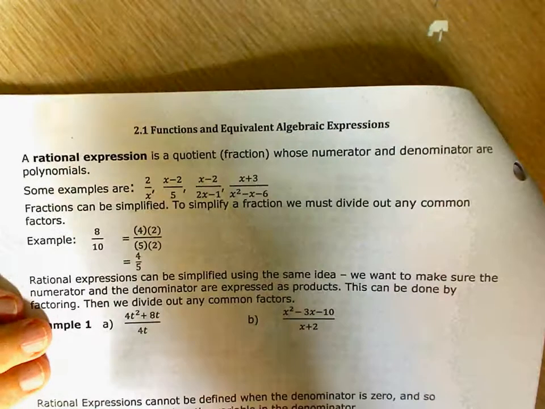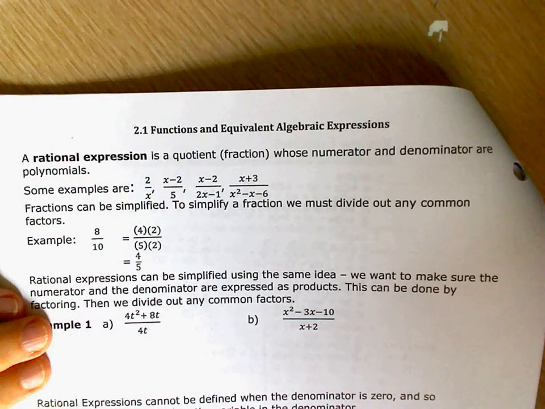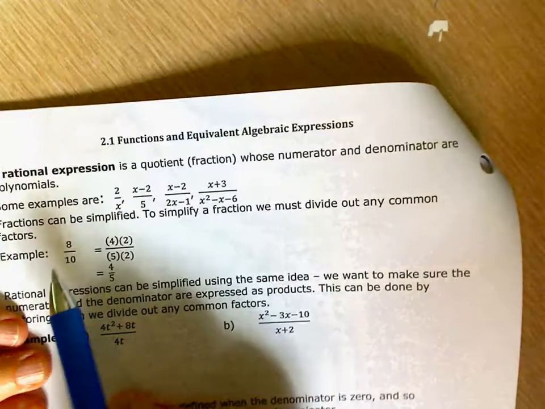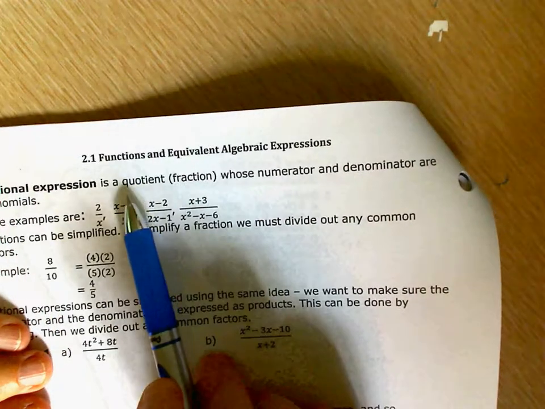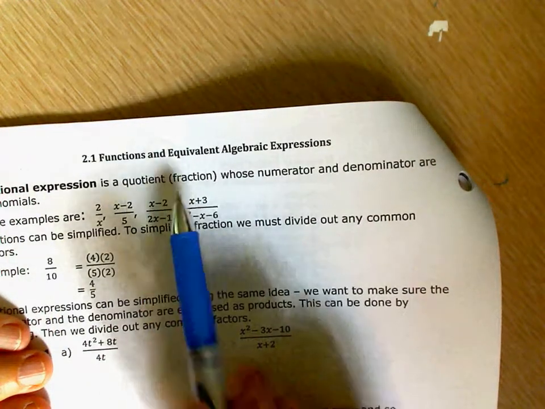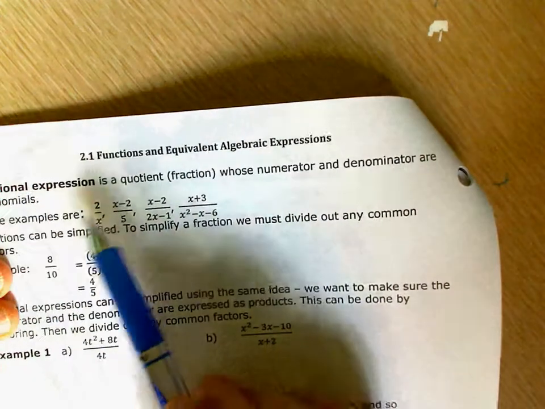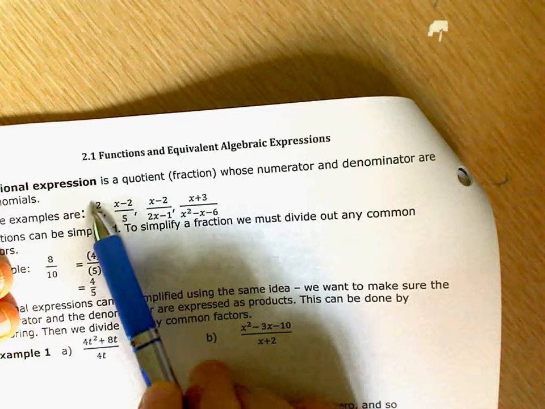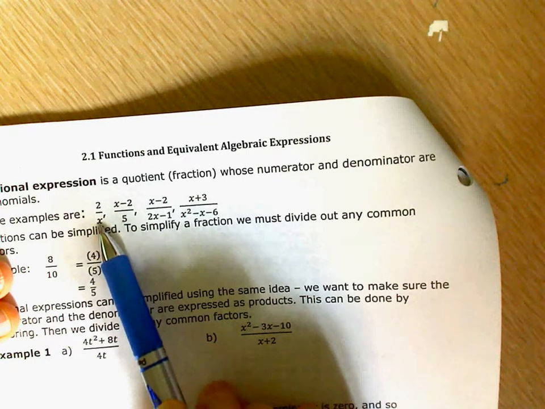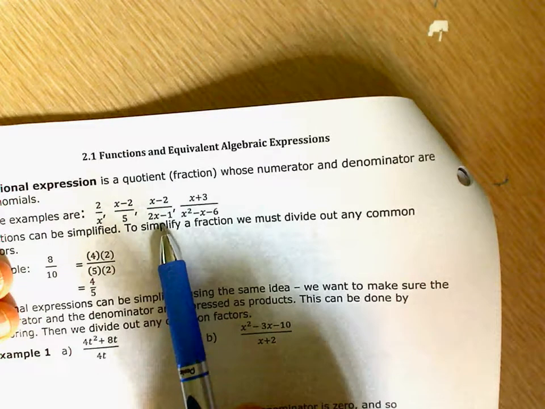Okay, so right now we're doing functions and equivalent algebraic expressions. A rational expression is a quotient or a fraction whose numerator and denominator are polynomials. So notice you have a rational expression. It's just like a fraction, but we have x terms in it, right?